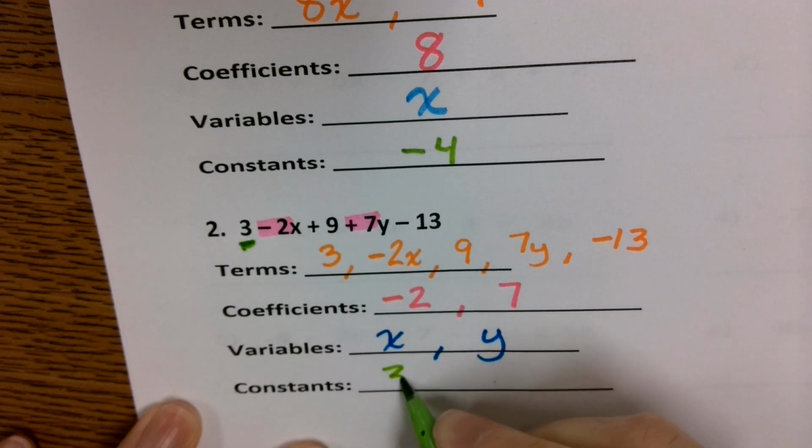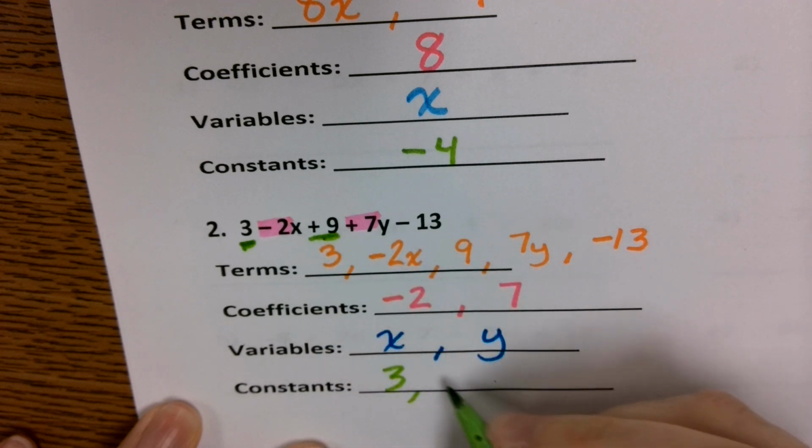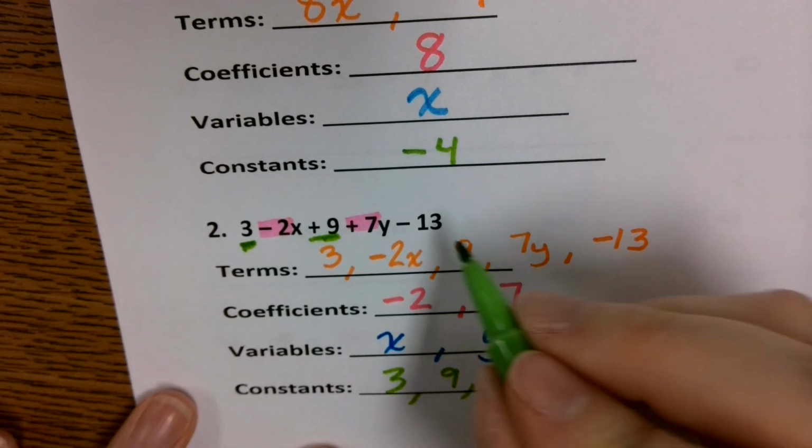And then our constants, what are our constants here? 3, positive 9, and then what did you say? Negative 13.